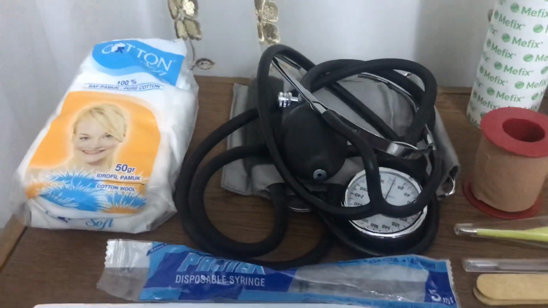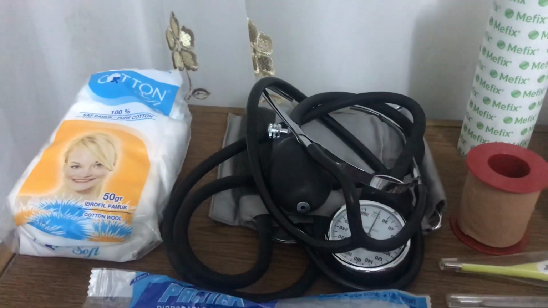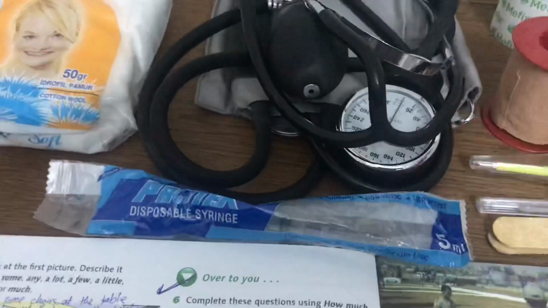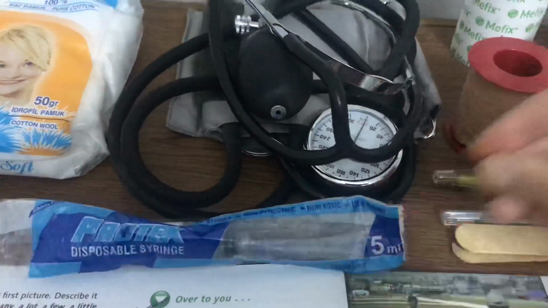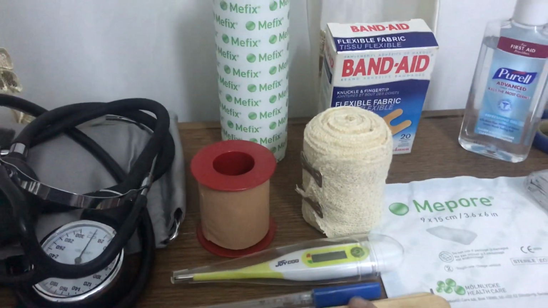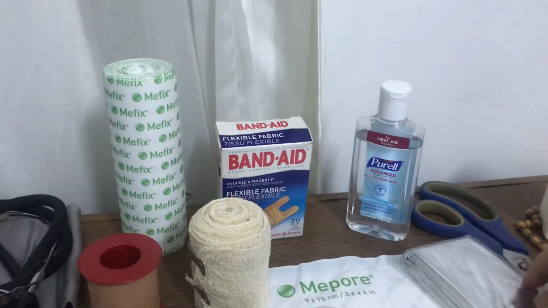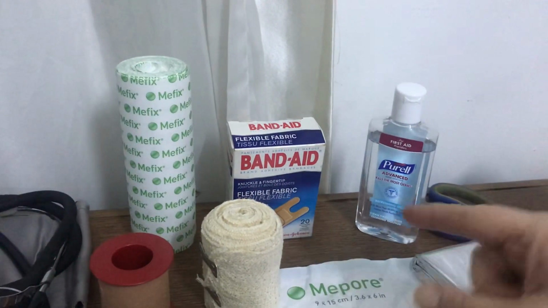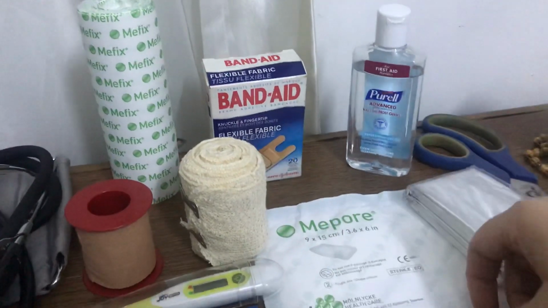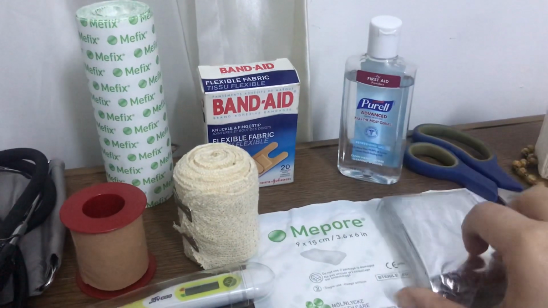Here we have cotton, the blood pressure monitor, a syringe, a thermometer, different kinds of bandage, scissors, alcohol, and a tube for lifesaving.